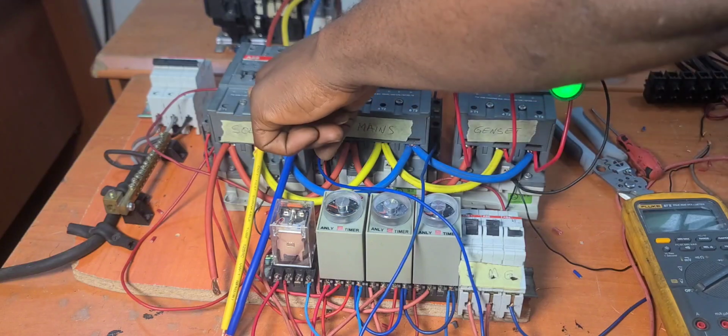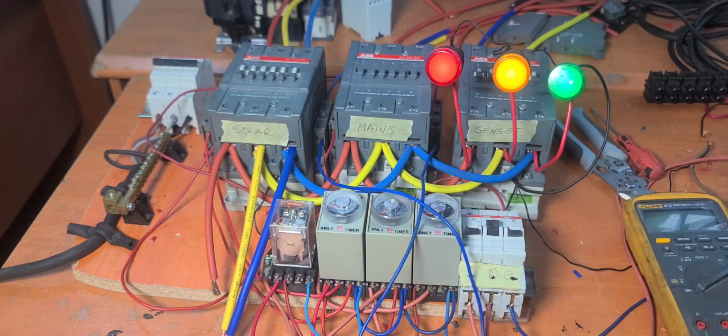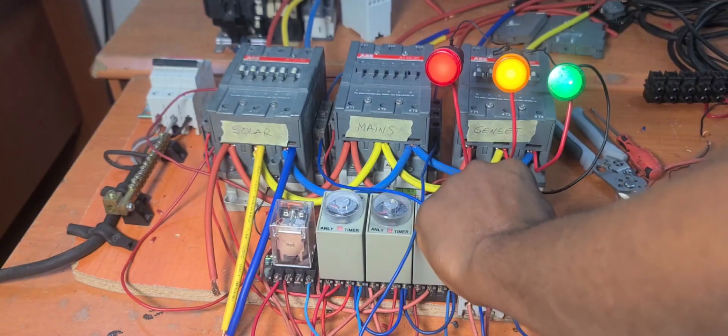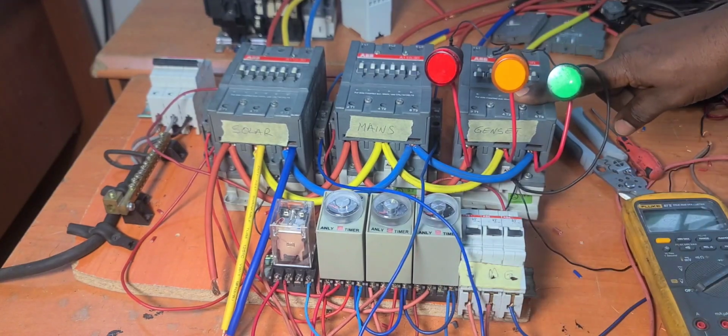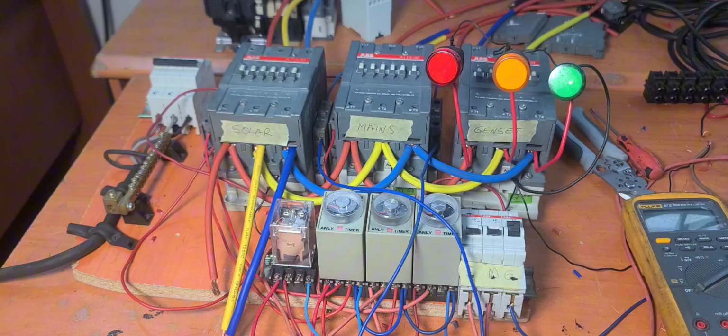All right, so I'm going to shut down this one again. Let me shut it down. Immediately you shut it down, this one continues. All right, but let us assume this one is off. If it is off, and then this one is available, genset is available, we'll put it on. And then it delays for some time, and then it powers the load.